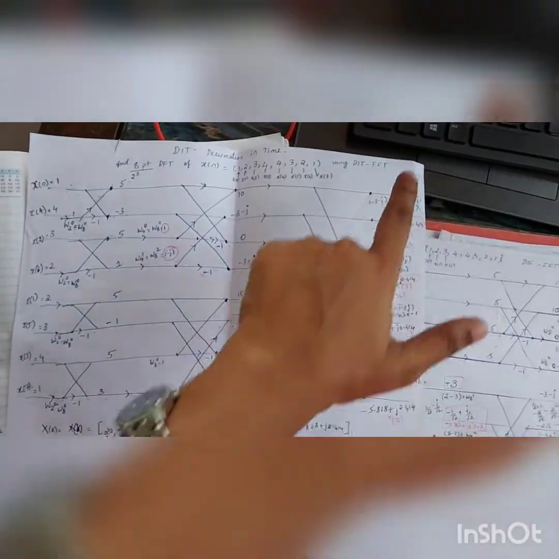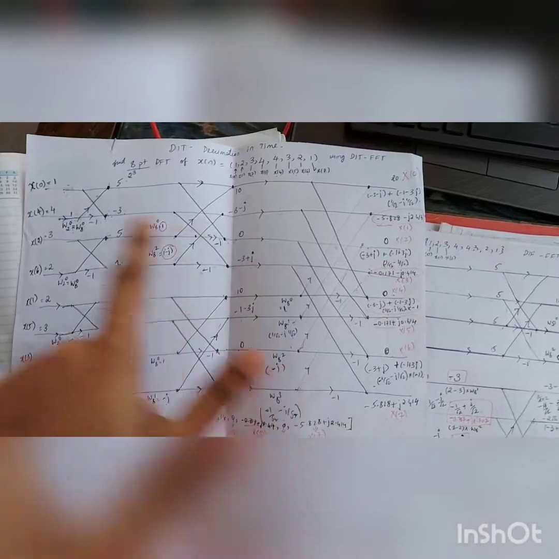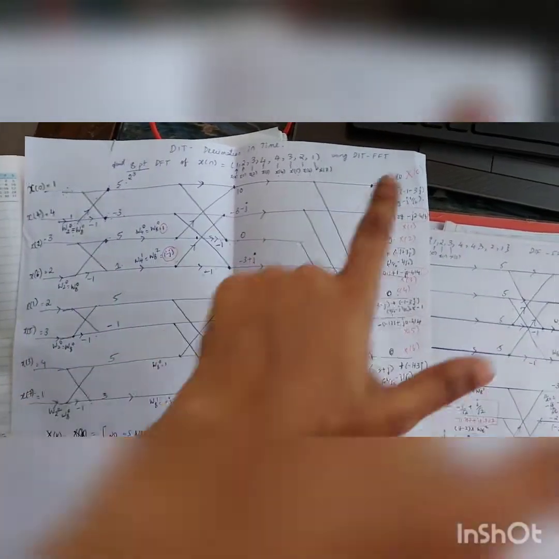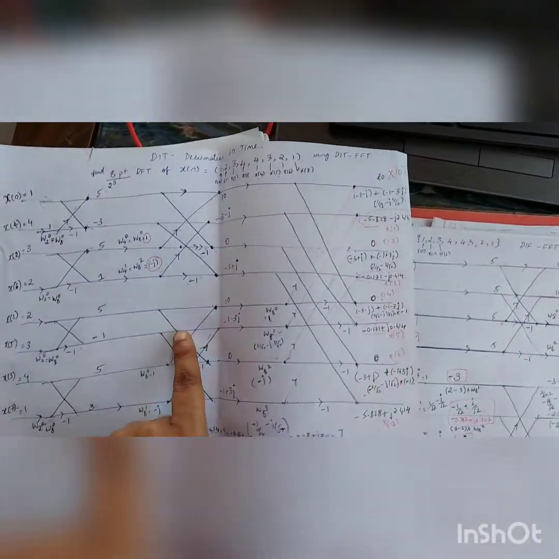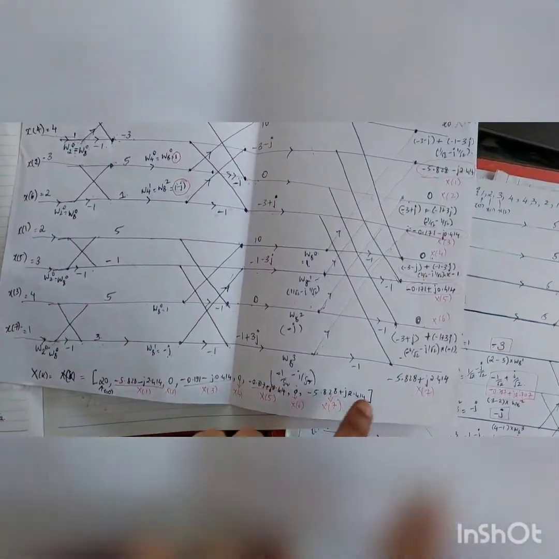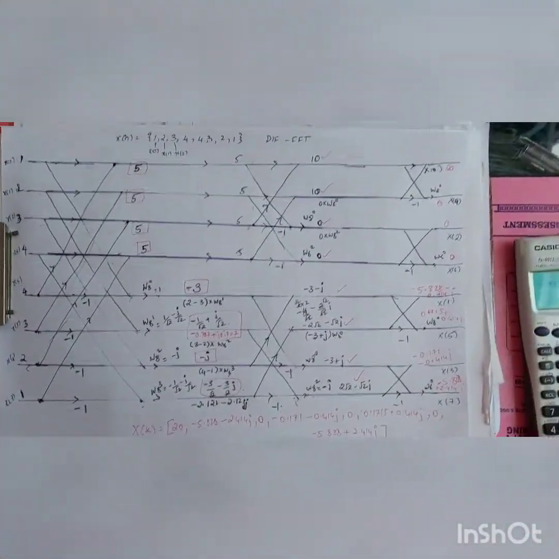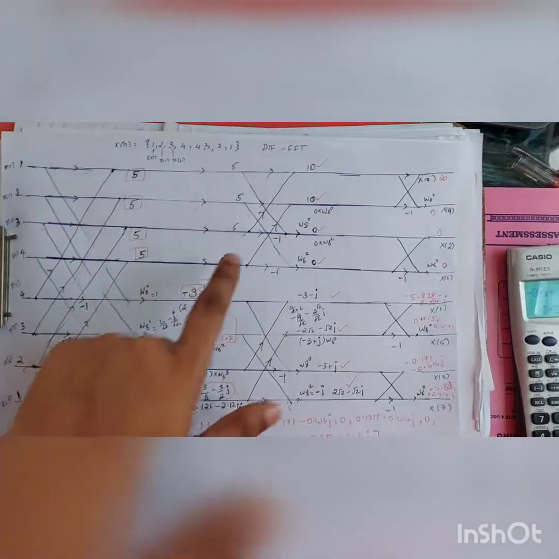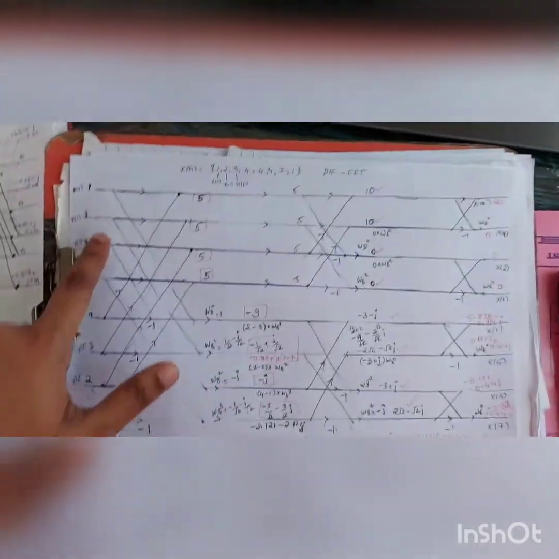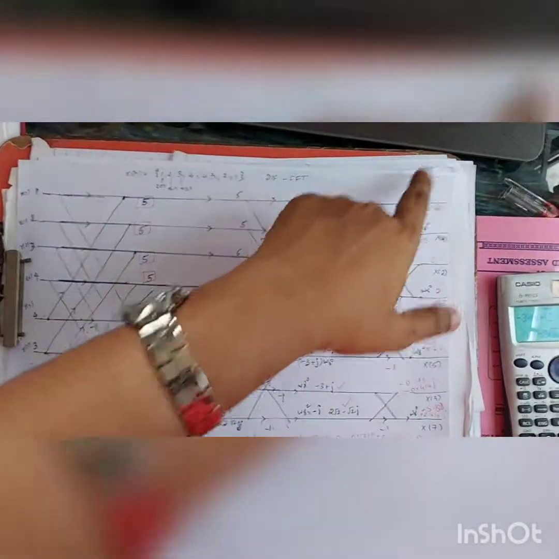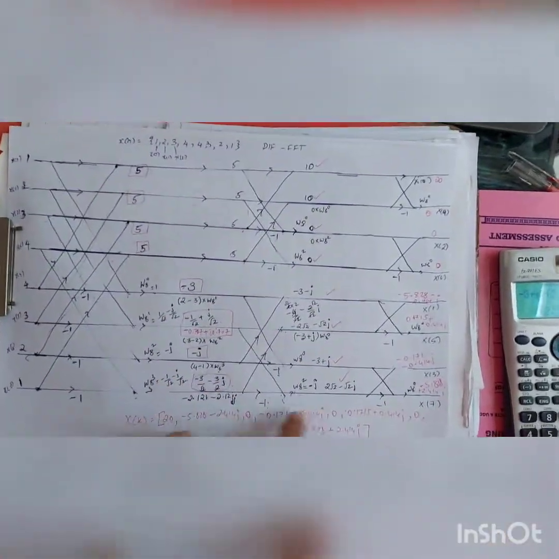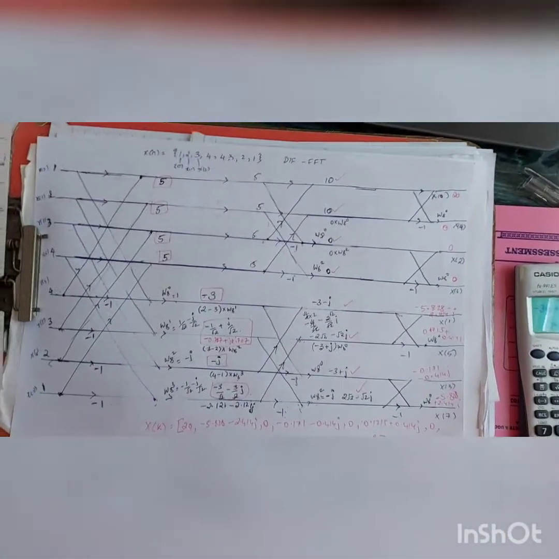Input is in the bit reversed order, output is in the same order in case of decimation in time. Whereas now for decimation in frequency, you can see 8 point, 4 point, 2 point, input is in the same order, output is bit reversed. When you write the answer, write it in this order.